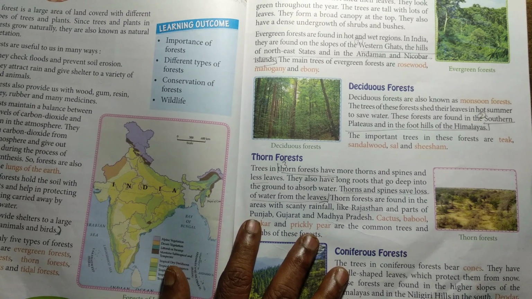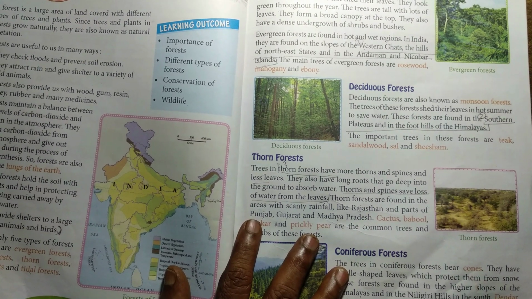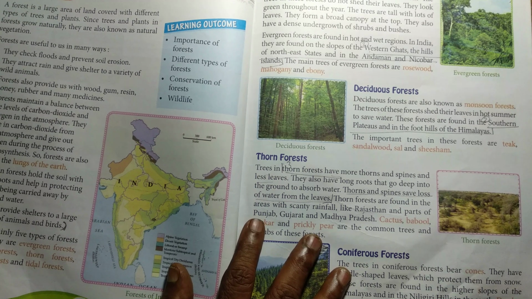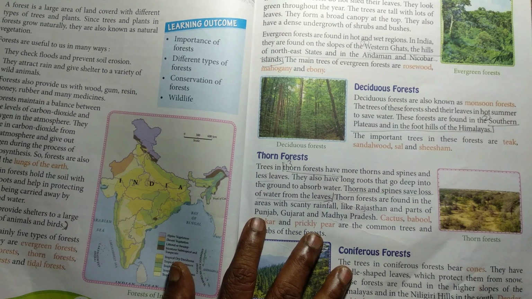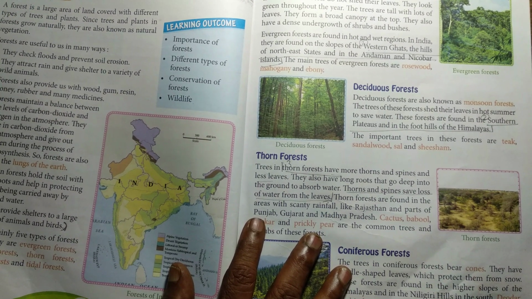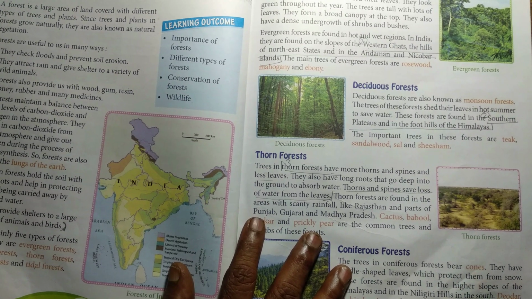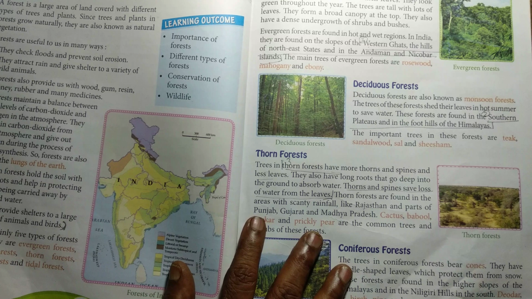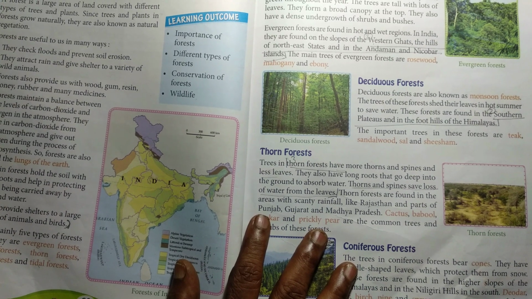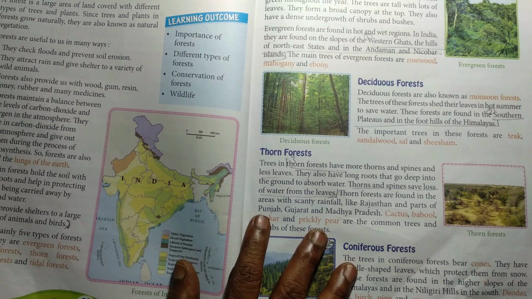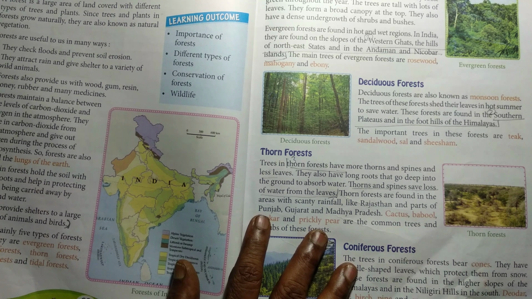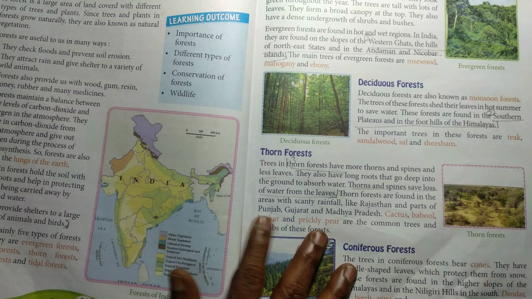Deciduous forests. Deciduous forests are also known as monsoon forests. The trees of this forest shed their leaves in hot summer to save water. They are found on the southern plateaus and in the foothills of the Himalaya. The important trees in these forests are teak, sandalwood, sal and sesame.